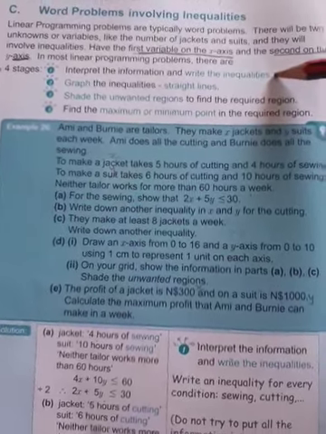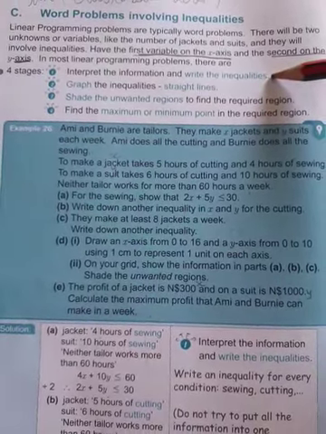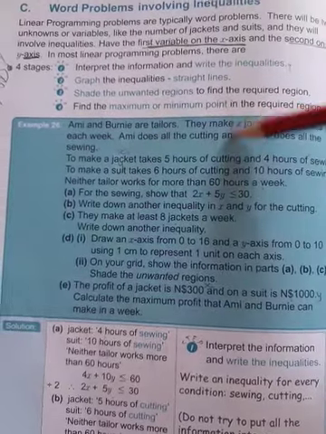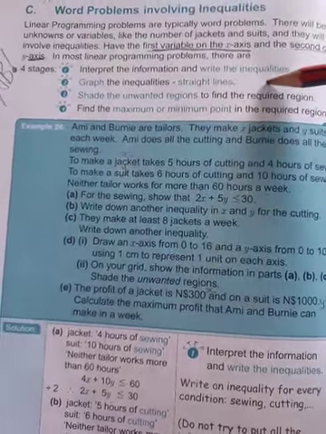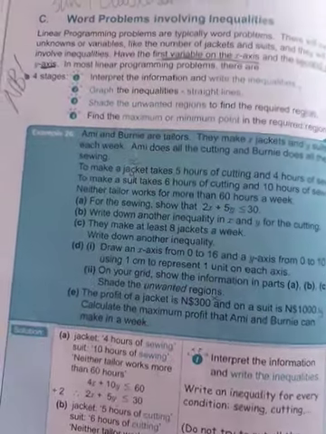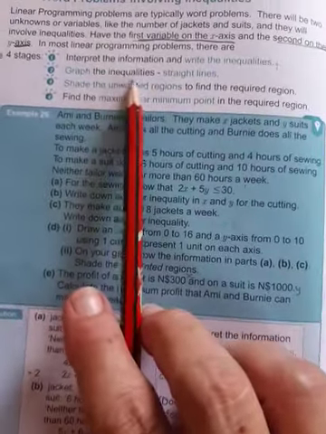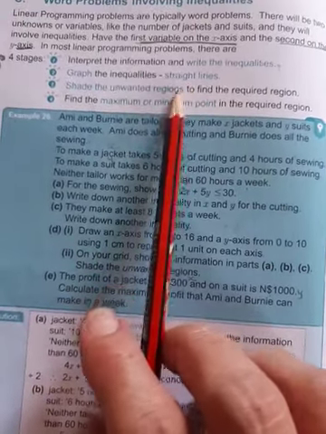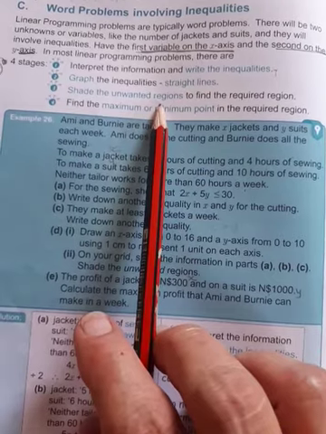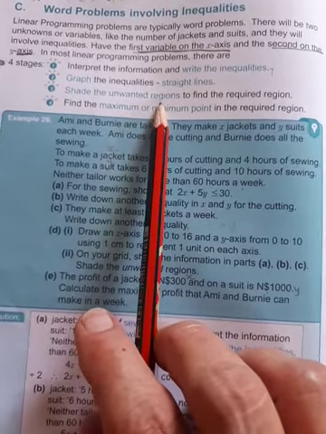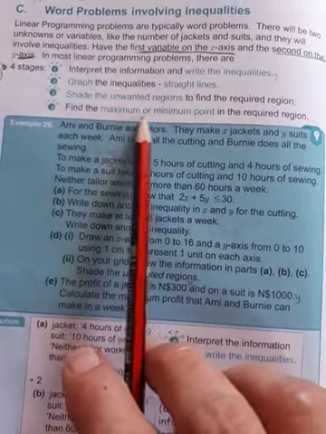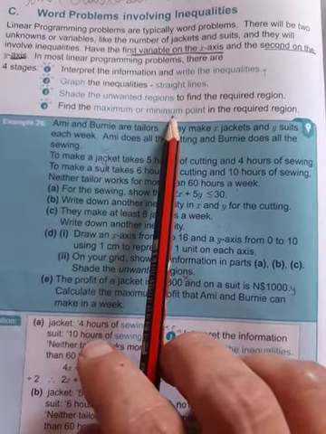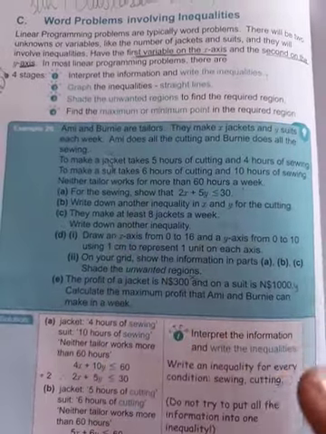Now that is the more difficult step, because you must be able to express information given in sentences in an inequality. Thereafter you're going to draw your inequality, or firstly you draw your straight line. Then you shade the unwanted region. With that you will find the feasible region, and in the feasible region you will find your minimum and maximum points, as you learned in the previous video.